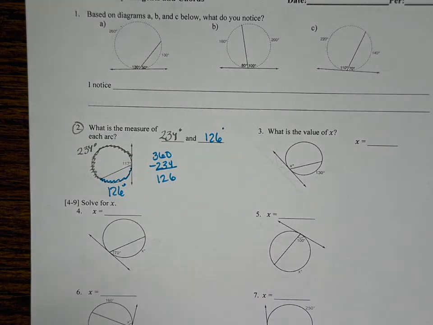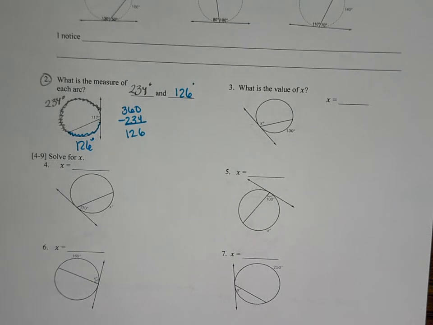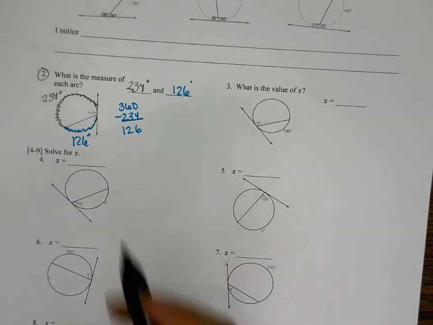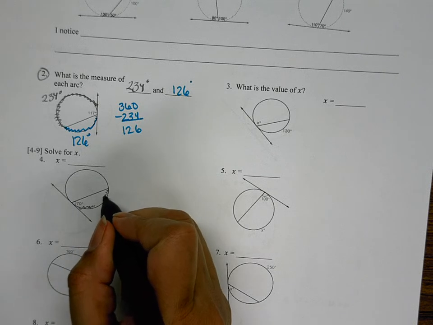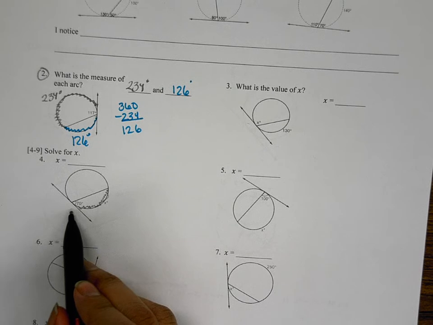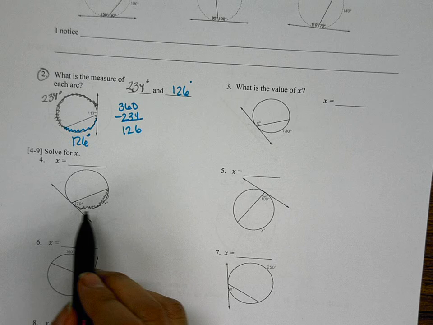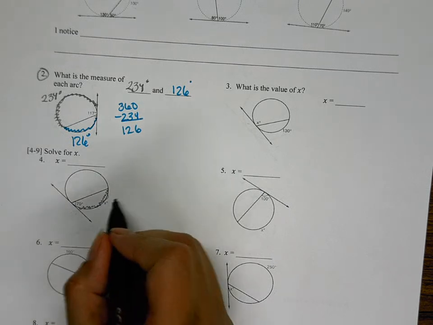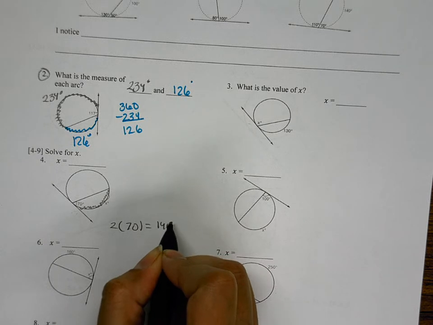Okay, I am going to jump down to number 4. They're asking us for X, which is the arc, and they gave us its angle, and here the angle is 70. And what do we know? The arc is always double, so 2 times 70 equals 140.